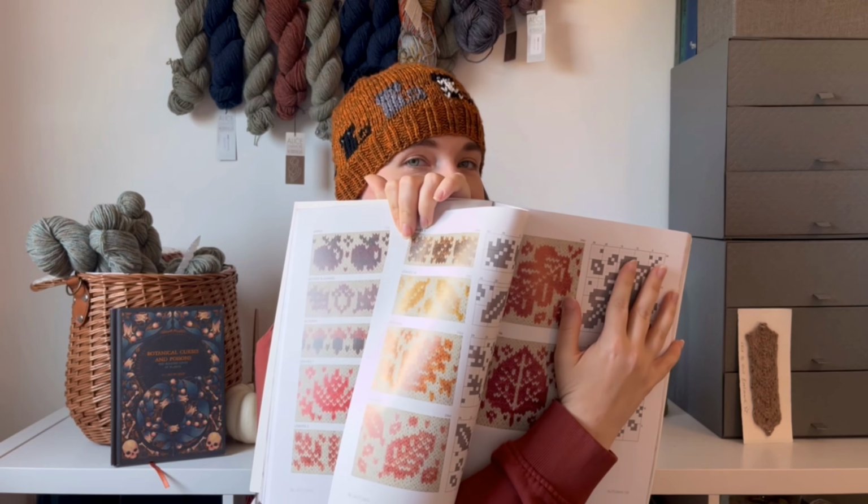There are so many leaves in here, and you can just pick whatever you like best and plug it into a hat pattern, and it's going to be very beautiful because they've been tested. They're tried, tested and true.